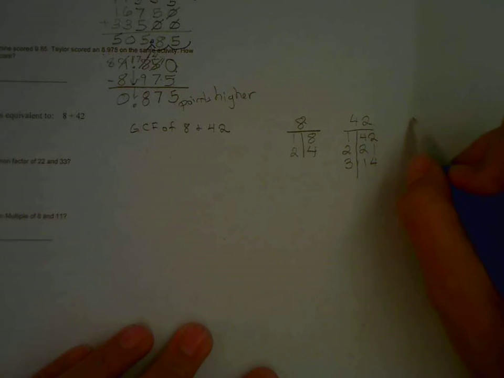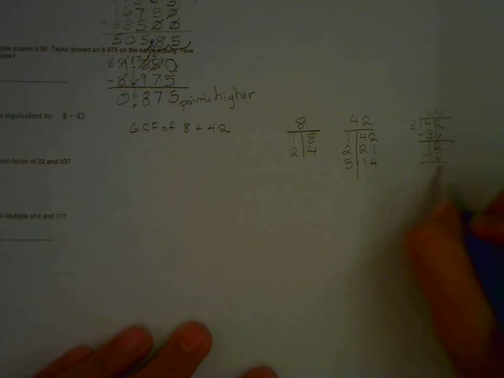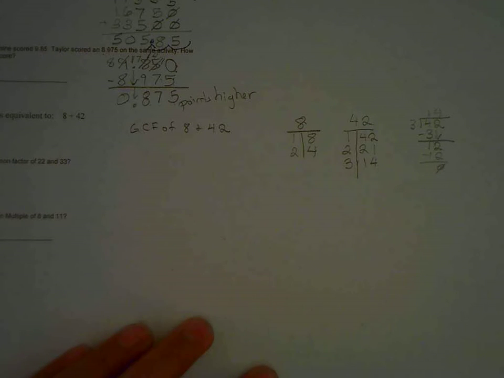Well, then we just do simple long division to see how many times 3 goes into 42. 3 goes into 4 once. 1 times 3 is 3. 4 minus 3 is 1. Bring down the 2. 3 goes into 12 4 times. 4 times 3 is 12, and 12 minus 12 equals 0. Easy little bit of long division. Again, it doesn't hurt to practice more long division.